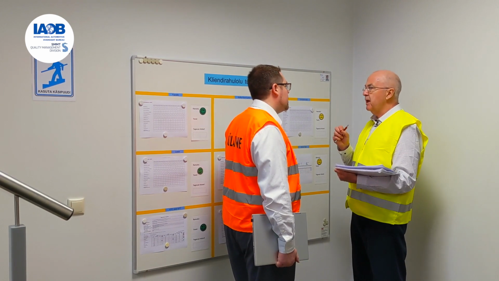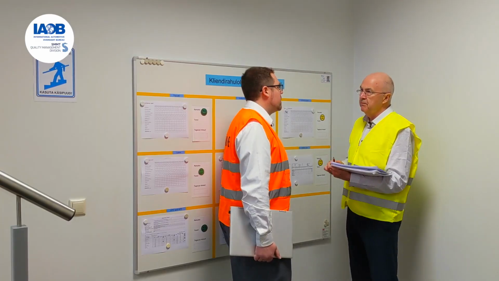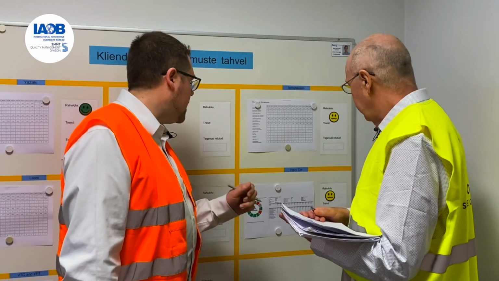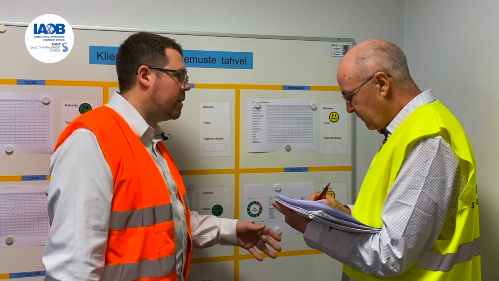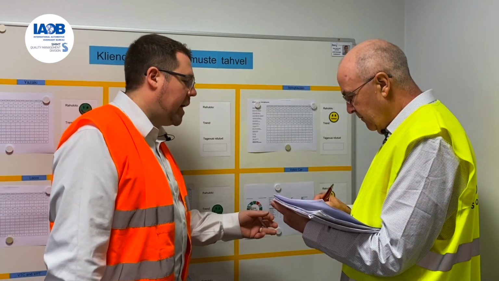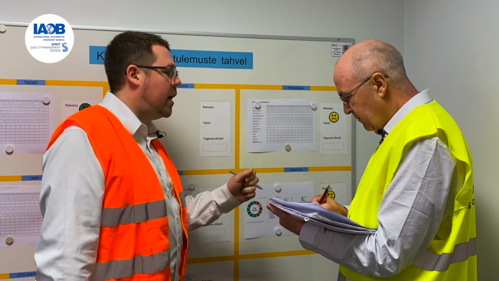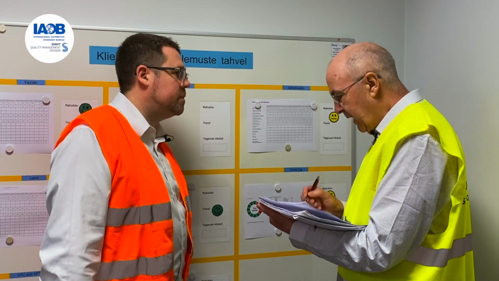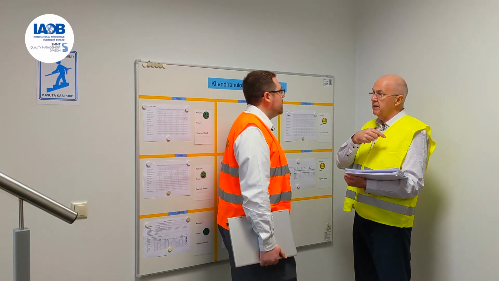How does that action plan get documented to take you from the 20 to the 2 ppm? Okay, so what we do is we have a cross-functional team that comes together and develops the action plan, and then that action plan goes into our senior leadership meeting. Right, okay. So I will want to see that action plan when we go to the next stage of the audit.